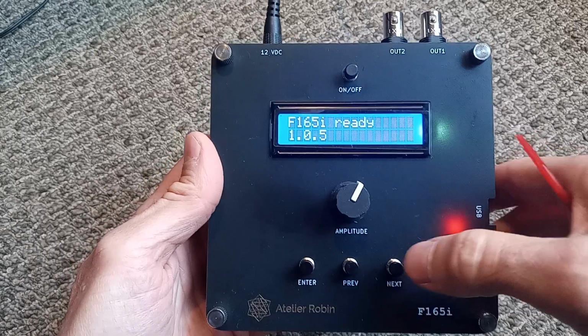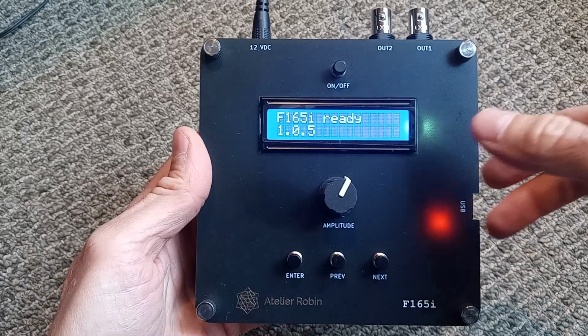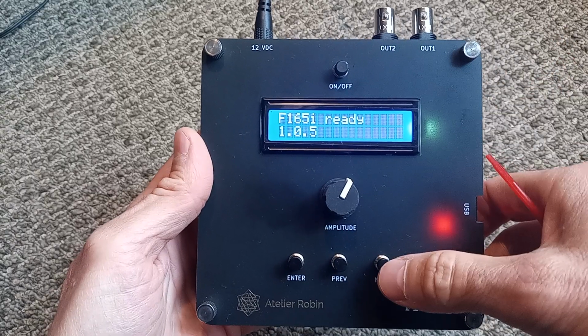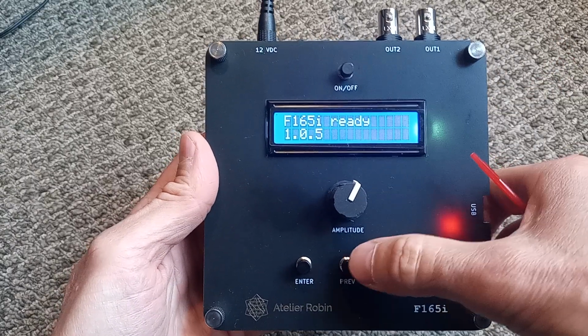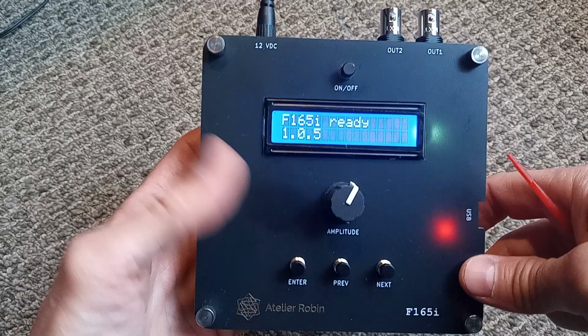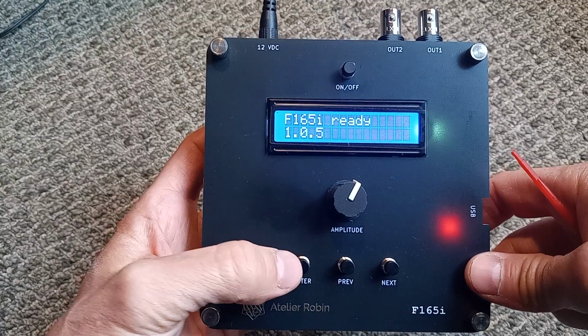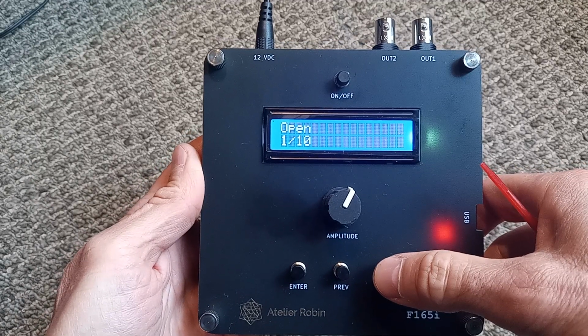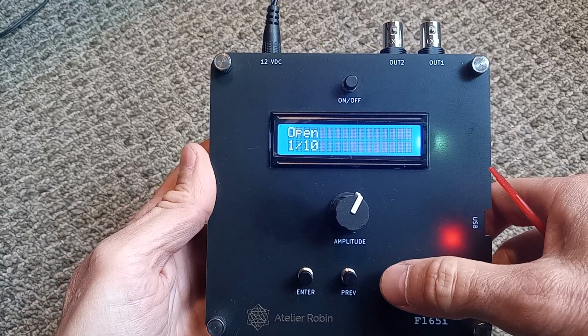those three buttons here. So you have different menus available, and the first menu that's available when you turn on the unit is the main menu, and you can navigate the menu with the previous and next button, and you can select an item in the menu with the enter button. So if I can show you here what the items in the main menu are.